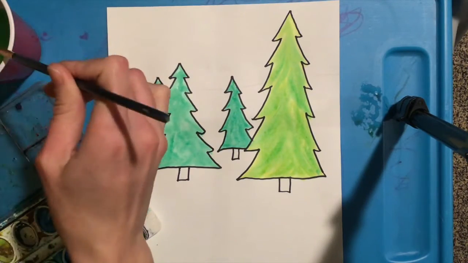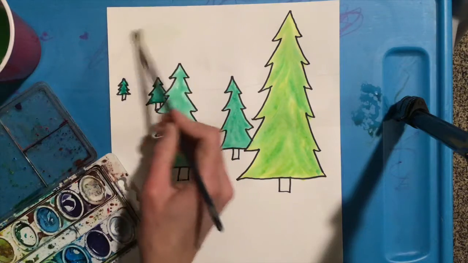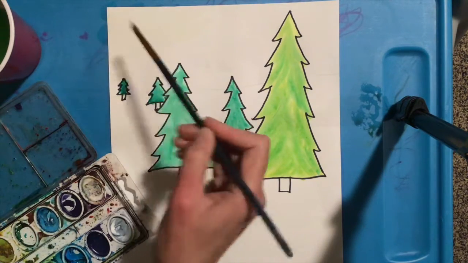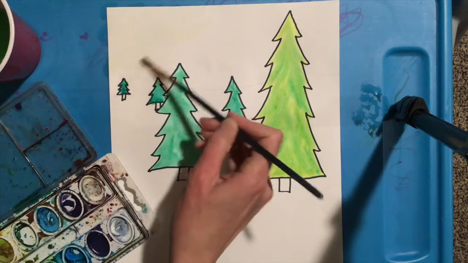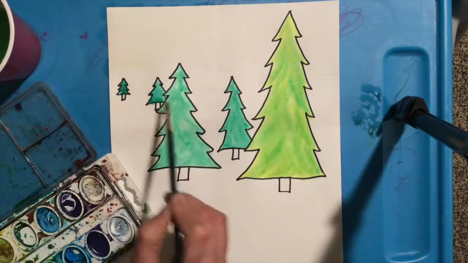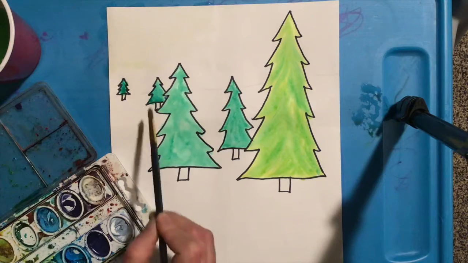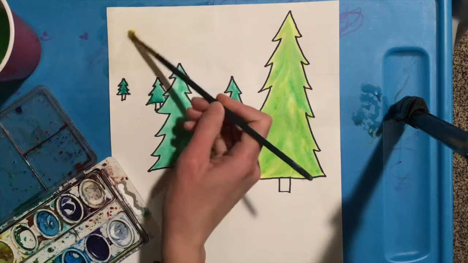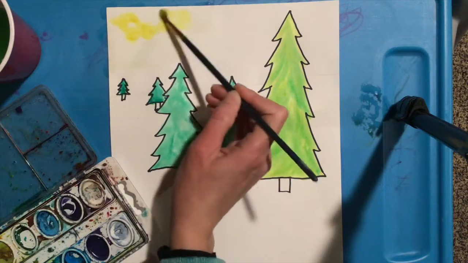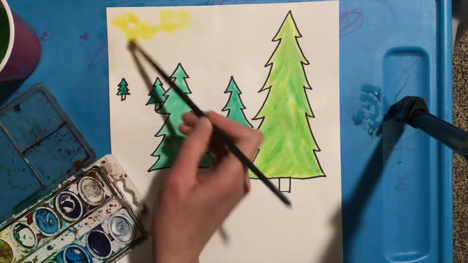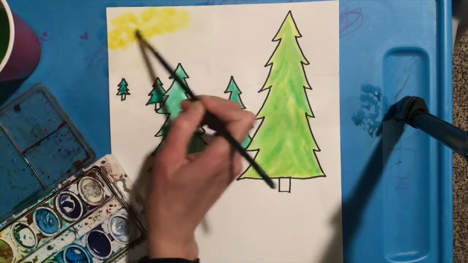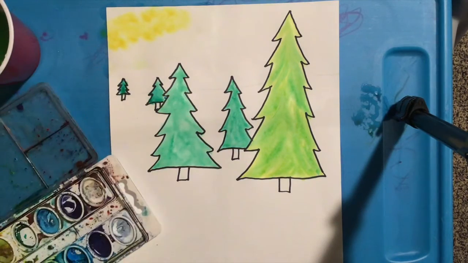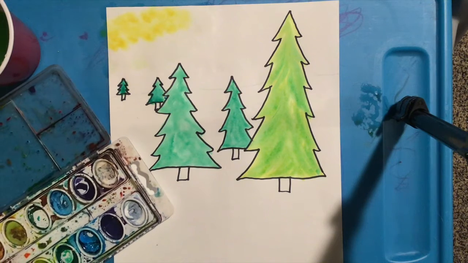Okay, so I'm going to use yellow first. And what I want you to do is just brush water onto your paper first, not a ton of water. And you don't want to do this if your trees are still wet. Mine are still very wet. I'm just kind of going to try to go around them. But I'm going to just dab some of that yellow in. Then I'll dab some of my orangish color in.